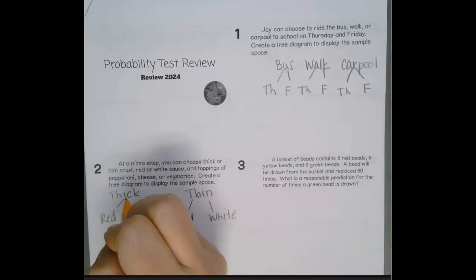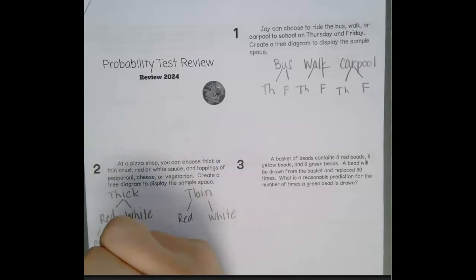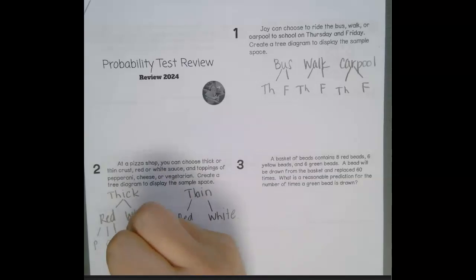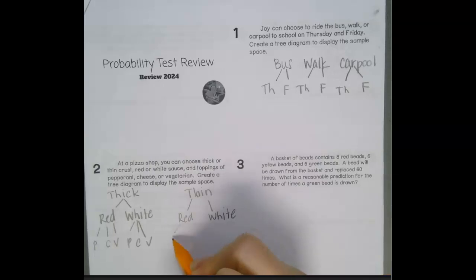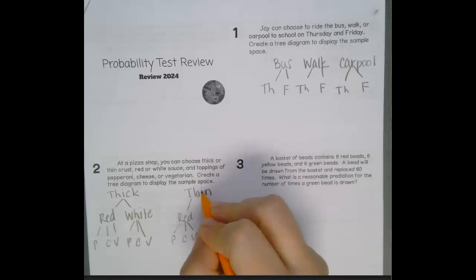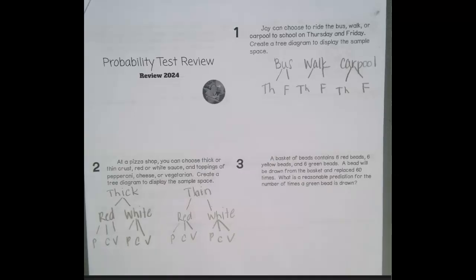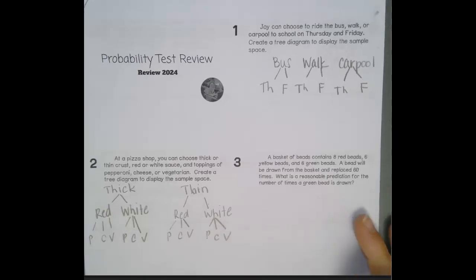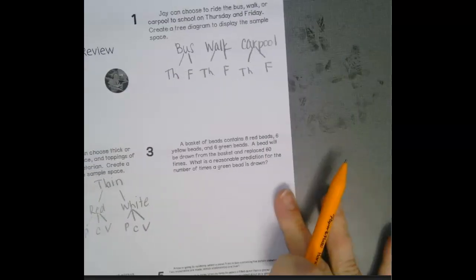From there, on the thick red, we could do pepperoni, cheese, or vegetarian. We could do a thick crust with white sauce with pepperoni, cheese, vegetarian. And then over here with thin red, we could do pepperoni, cheese, vegetarian. And then thin white, pepperoni, cheese, vegetarian. So that comes out with 12 different possible answer choices for that tree diagram. Again, you are going to do a couple sample space questions with drag and drops.